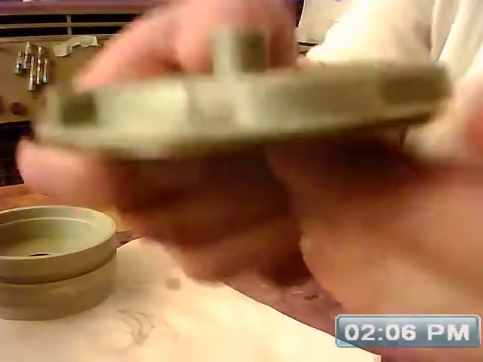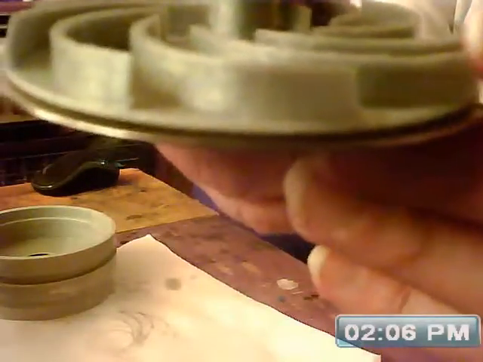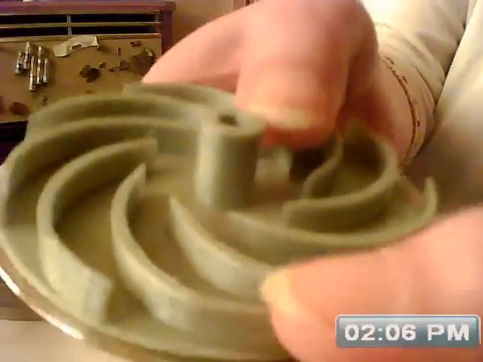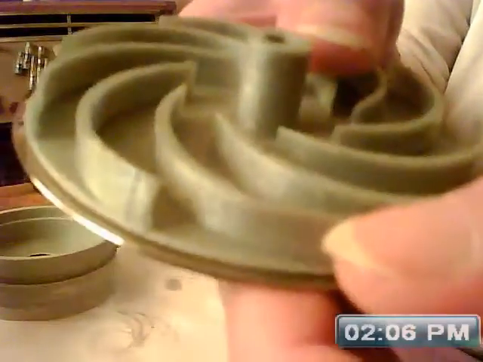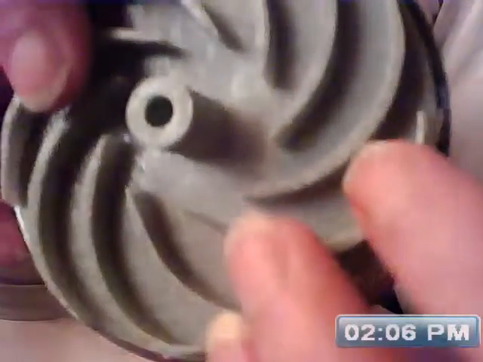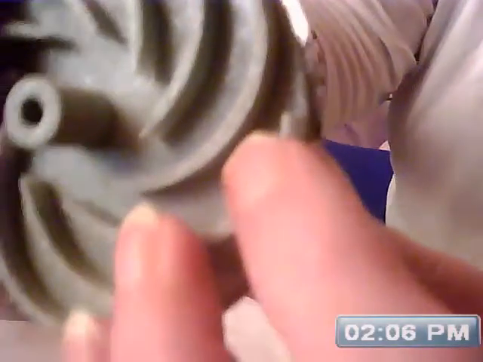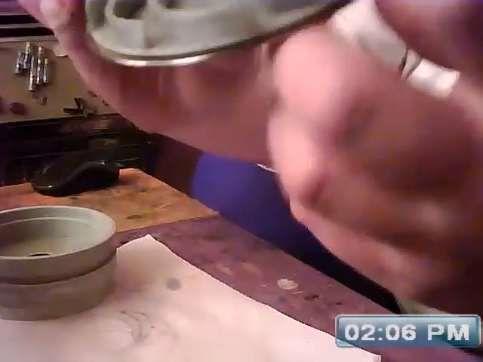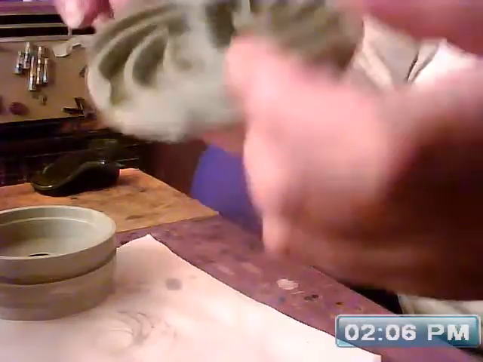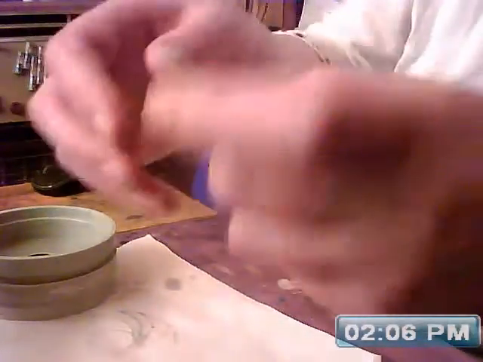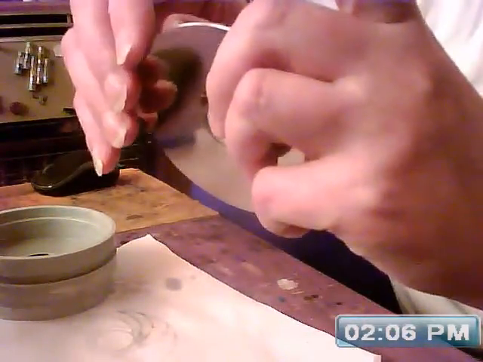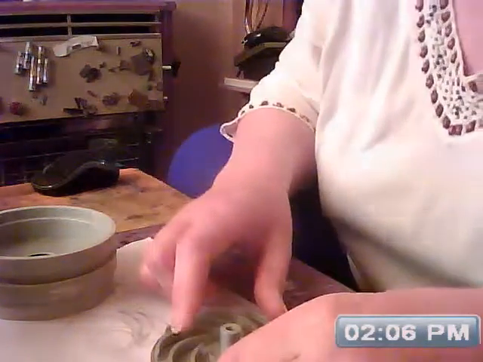It's gone very soft. Look at that, it's gone really soft, so that needs to dry slowly. It's been in there a bit too long, I think.